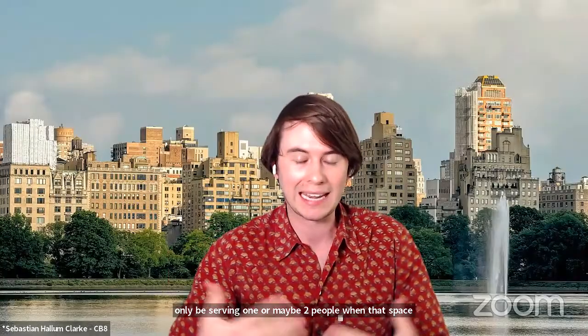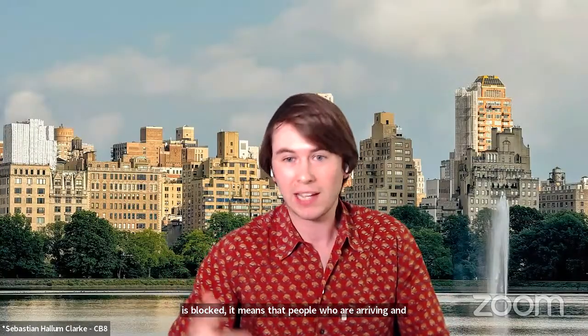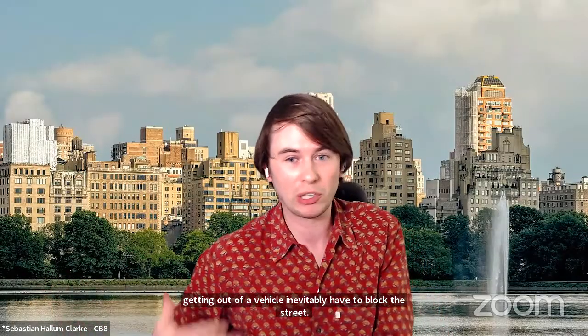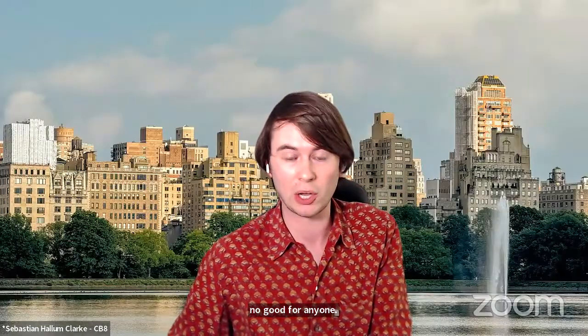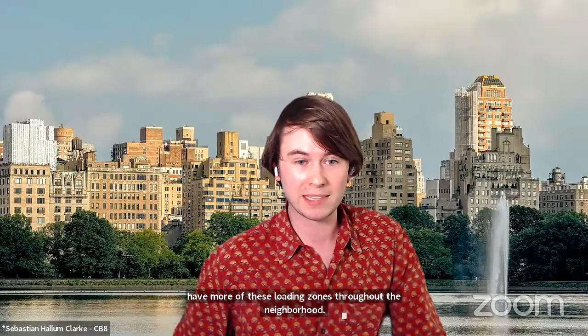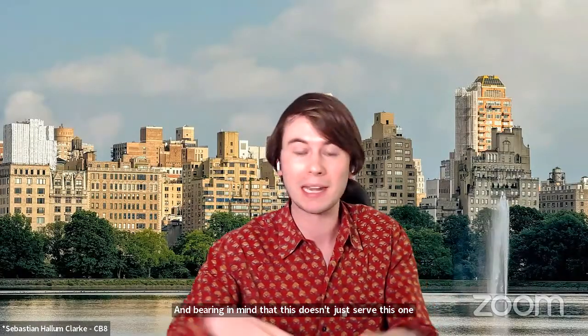Simply, I look at this in terms of, as DJ was saying, a loading zone can serve dozens of people in a day, whereas a space for a single parked car some days might only be serving one or maybe two people. When that space is blocked, it means that people who are arriving and getting out of the vehicle inevitably have to block the street. I was looking on the street view imagery. There just isn't room for loading and unloading when the side of the street is full with parked cars, and a blocked street does no good for anyone. For that reason, I would love if our neighborhoods could have more of these loading zones throughout the neighborhood, bearing in mind that this doesn't just serve this one building, but potentially many buildings and residents and businesses on this block. So I'd love to have this around our district, and in particular, I'd love if we could approve this proposal now.